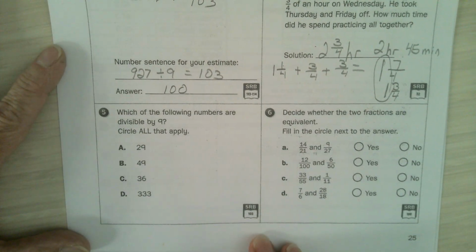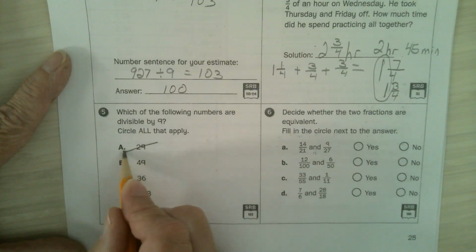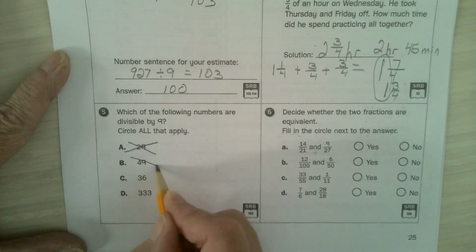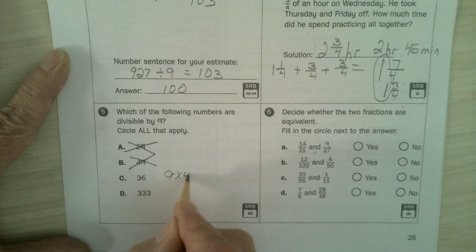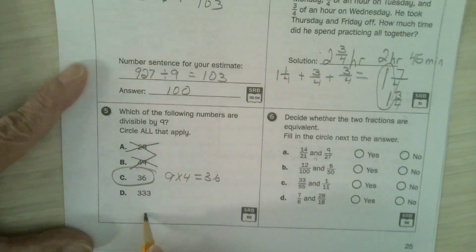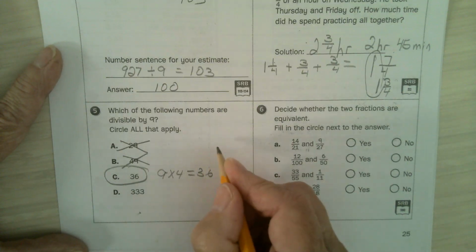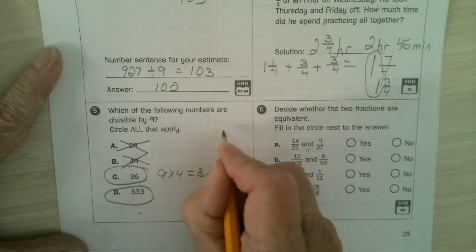Which of the following numbers are divisible by 9? Well, will 9 divide 29? No. Will 9 divide 49? No. Does 9 divide 36, class? Yes. 9 times 4 equals 36. We better check this one. At first I didn't think it would, but it does, doesn't it? Yeah. Circle it. Let me show you.